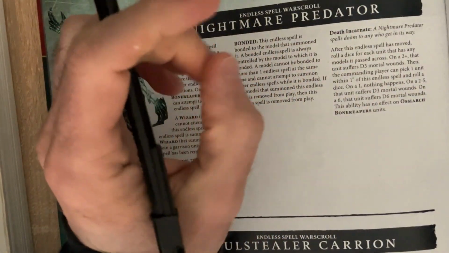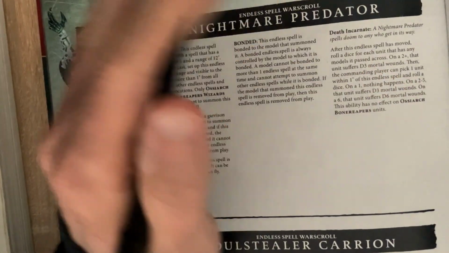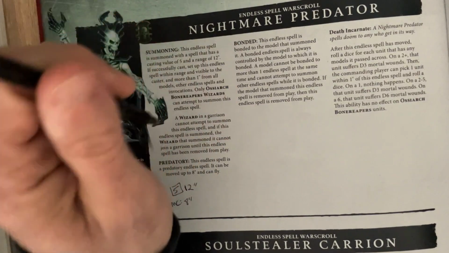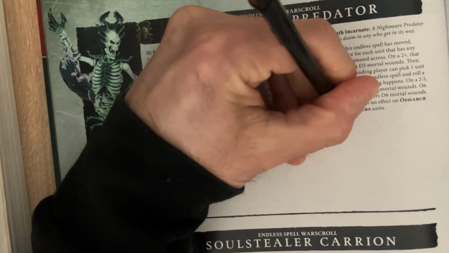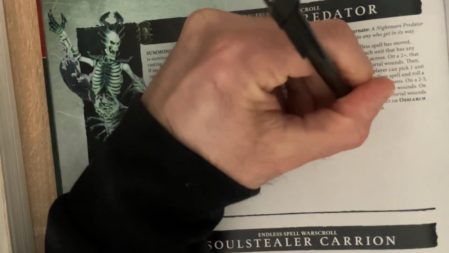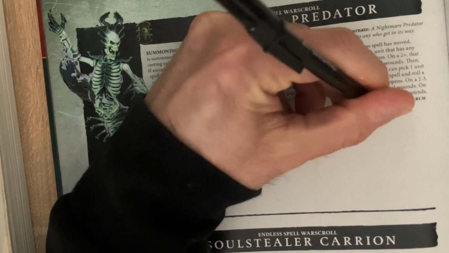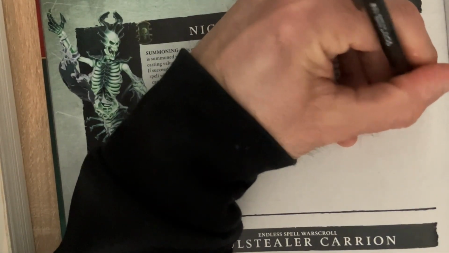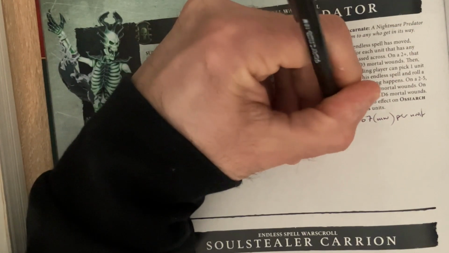Okay, so first off, it's doing a flat 2+ D3 mortal wounds against every unit it passed across. Now it's only moving 8 inches, so it might not be hitting as many as that sounds like, but that's an average of 1.67 mortal wounds per unit that it runs over.